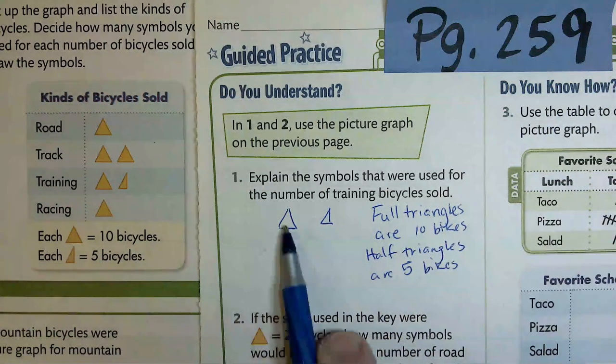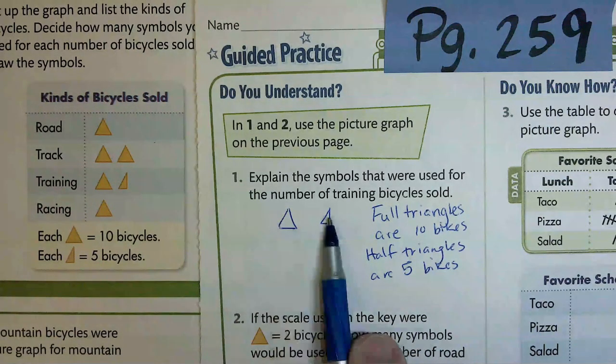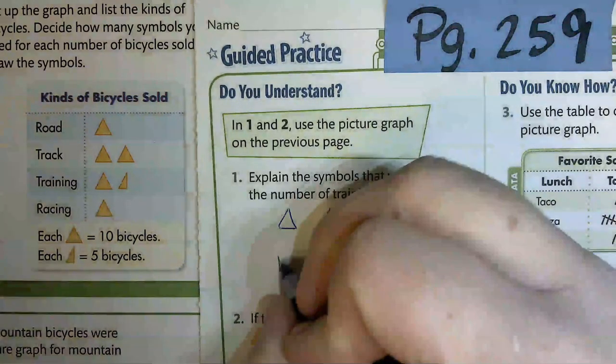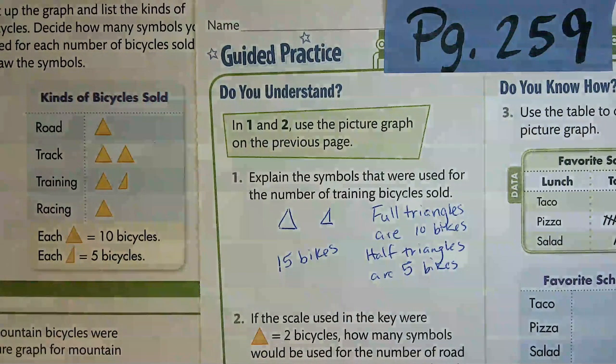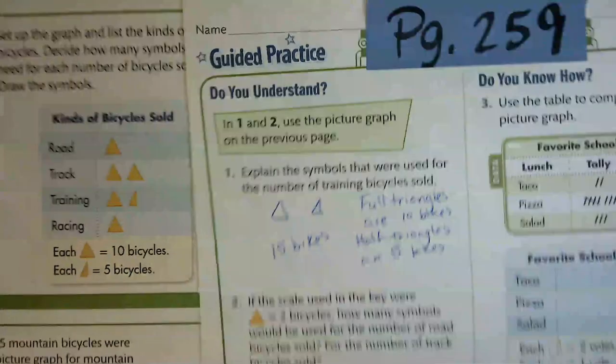All right, so 10 and 5 equals 15 bikes. I'm just explaining what those symbols were. All right, now let's slide down here.